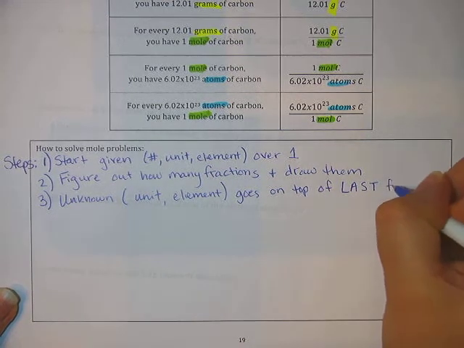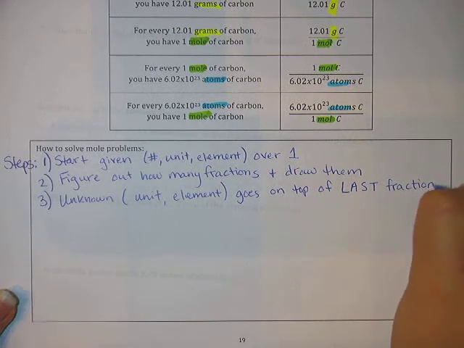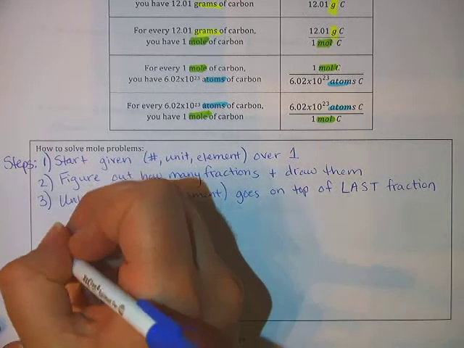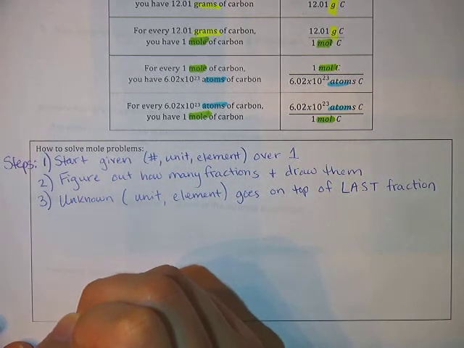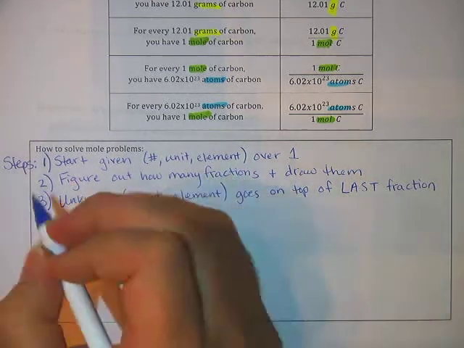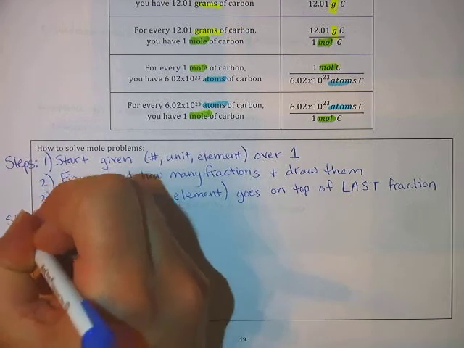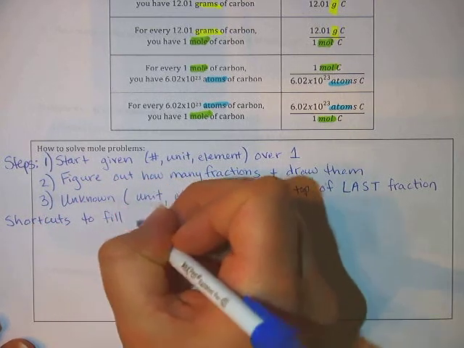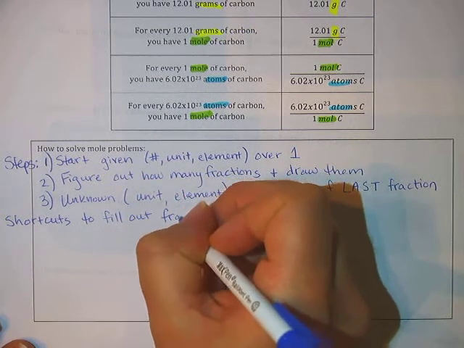I know this sounds like gibberish, but don't worry. I will walk you through these steps so many times, and you're going to be like, wow, this is the same every time. And I'm going to be like, yes, that's why it's easy. Okay, so those are your basic steps. And then I guess from there, it's sort of just recognizing some shortcuts to fill out your fractions.